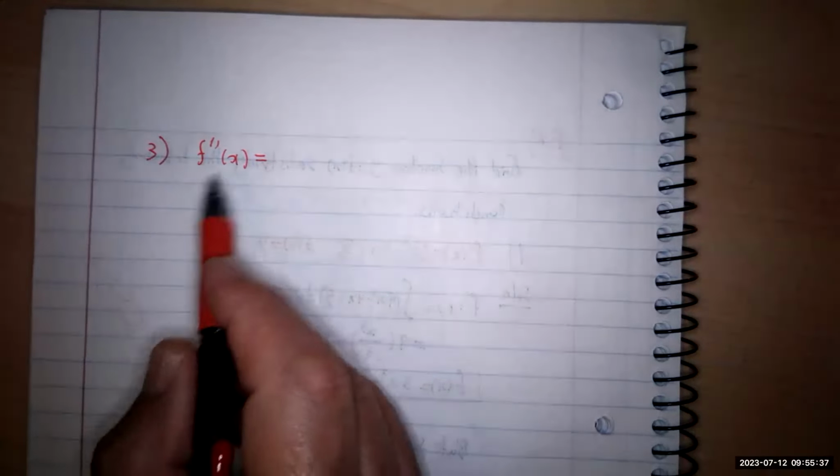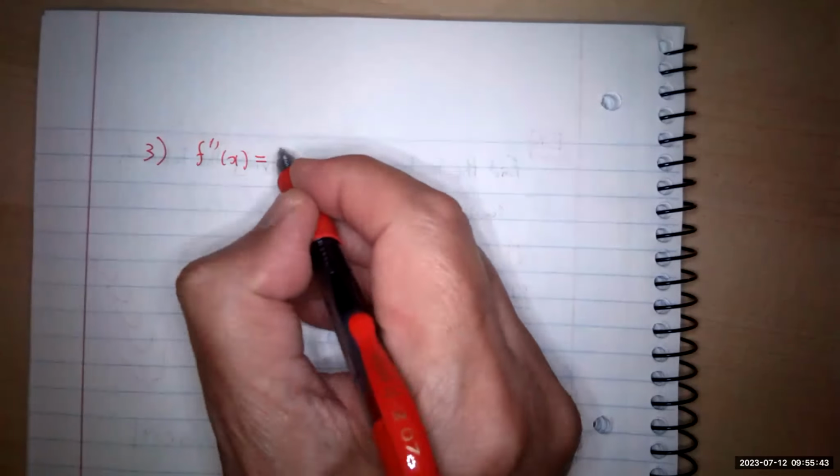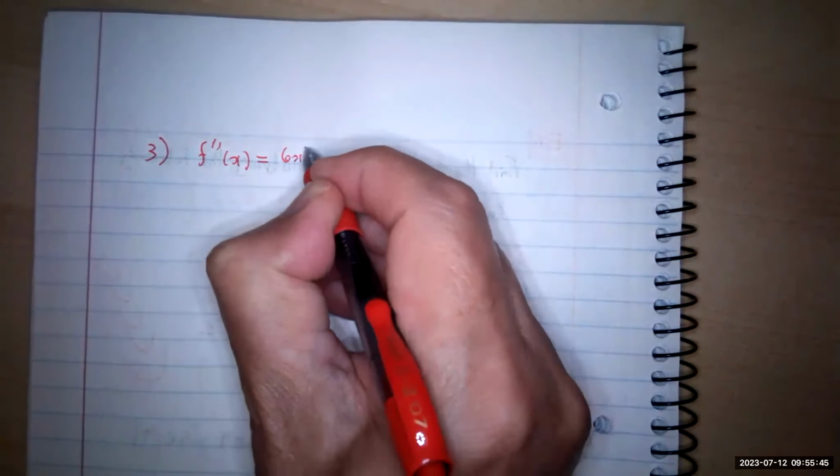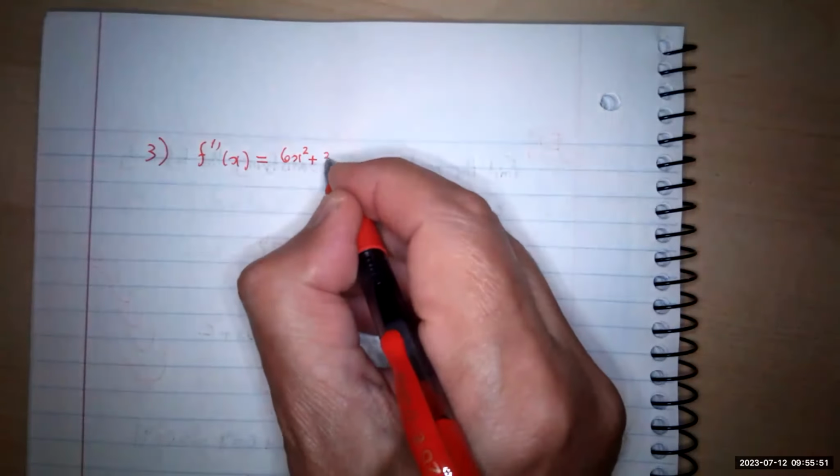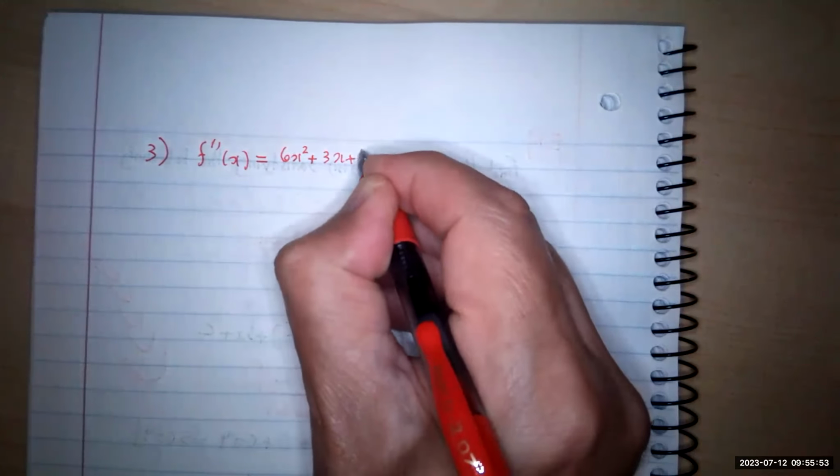An object is moving, the acceleration may be given to you, and they ask for the position of the object. So let's have f double prime of x equal to 6x squared plus 3x plus 1. In physics, they call it t because that would be for the acceleration against the time.